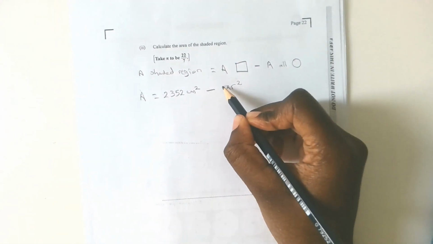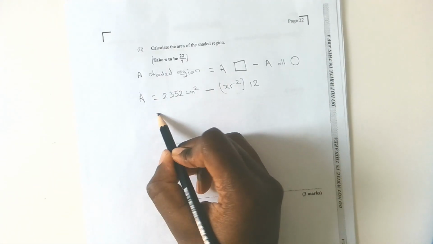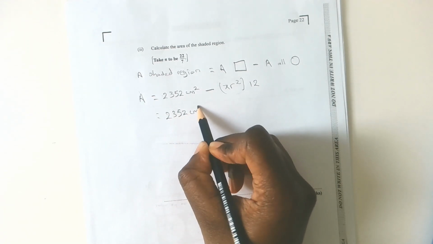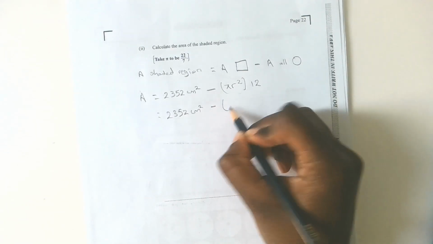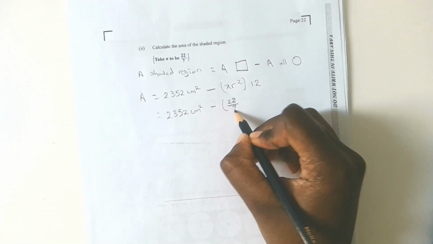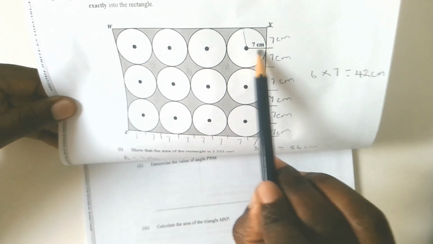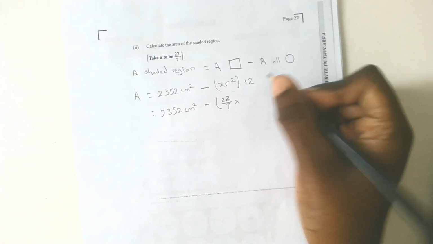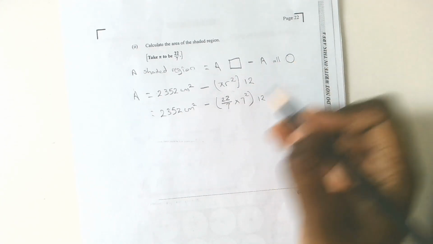So that's going to be pi r squared multiplied by 12 circles. Our pi r squared is going to be 22/7 multiplied by r, which is our radius, and that is 7 centimeters squared, multiplied by 12.